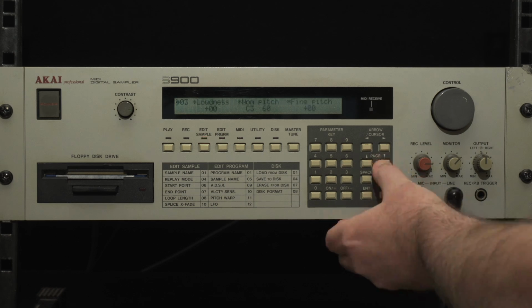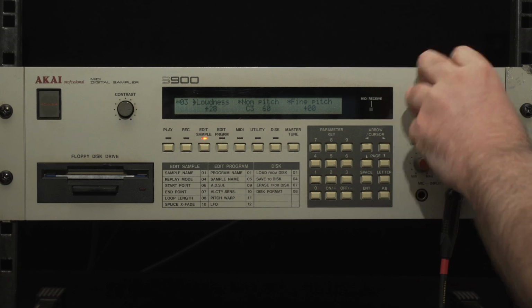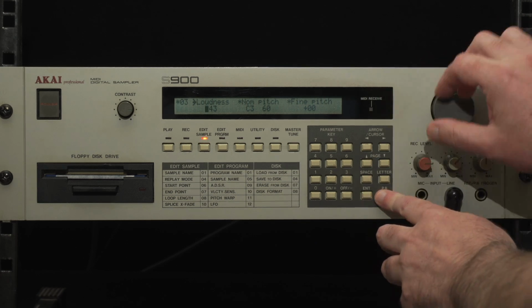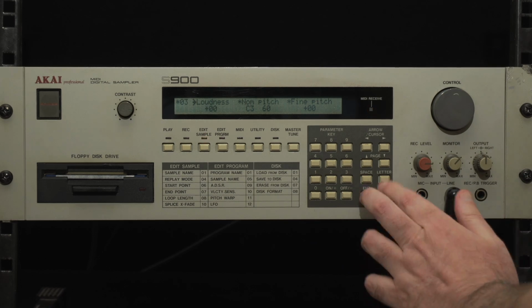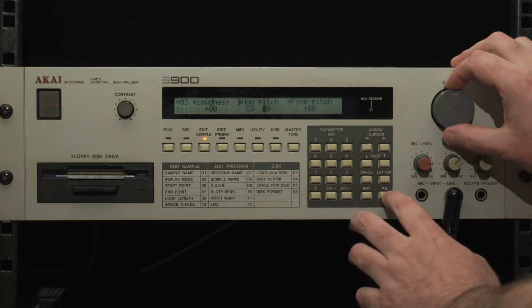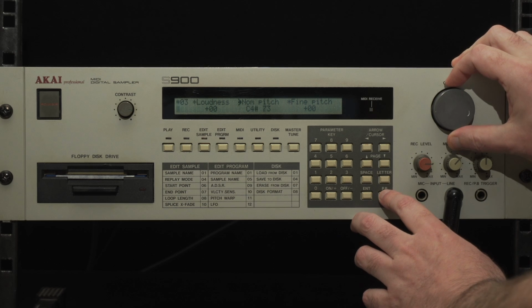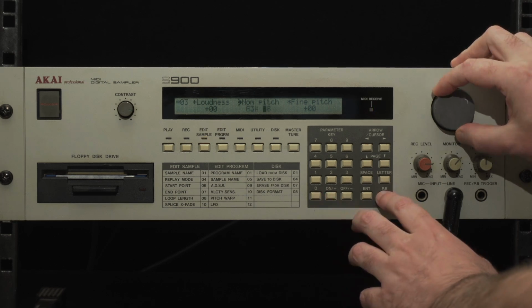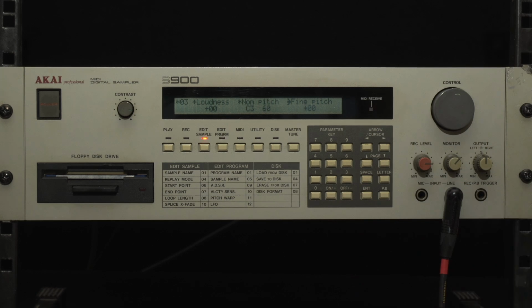So moving on to page 3 here, we can add a little loudness to our sample if it's too quiet. And we can change the nominal pitch. And we can adjust the fine tuning.